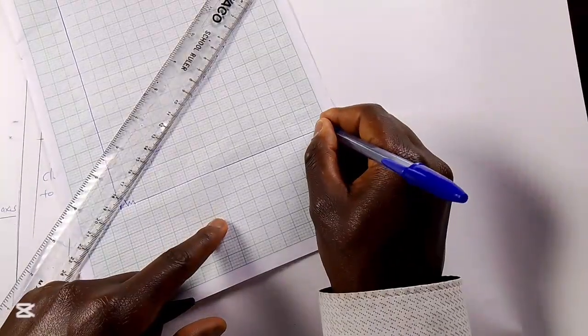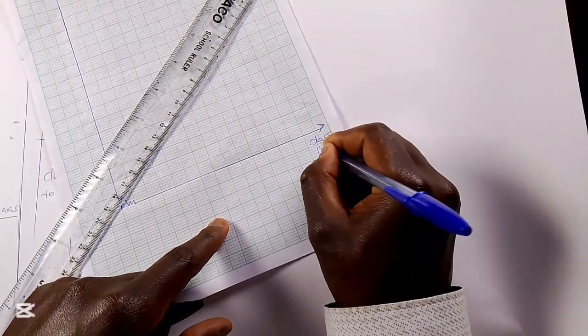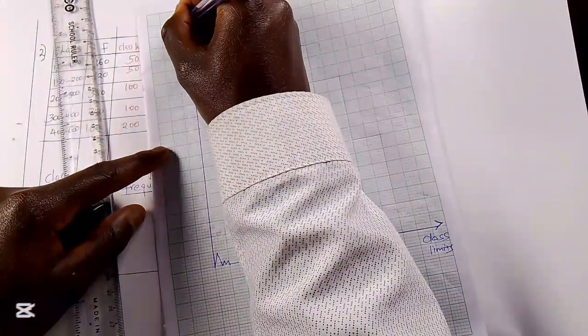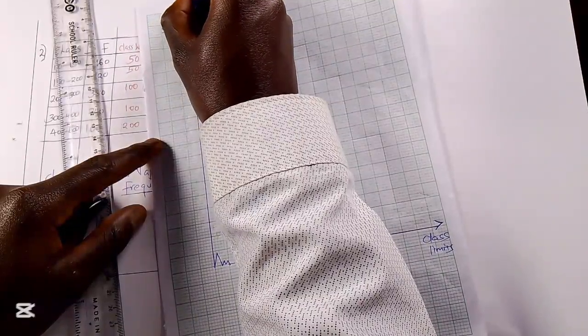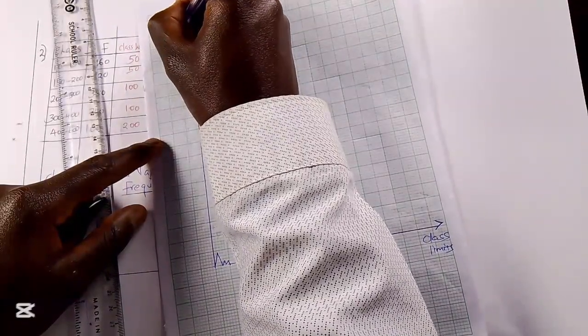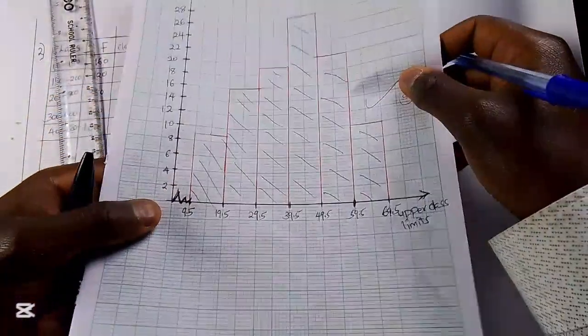So we said that this one is the class limits, and what we have here is the frequency density. So why is this not the same as this one that we drew?